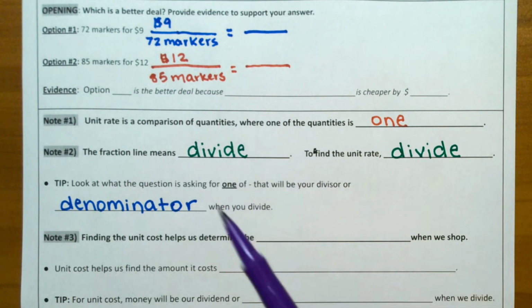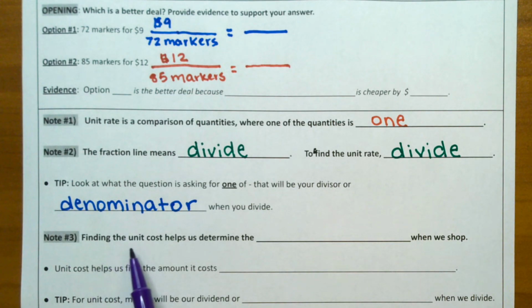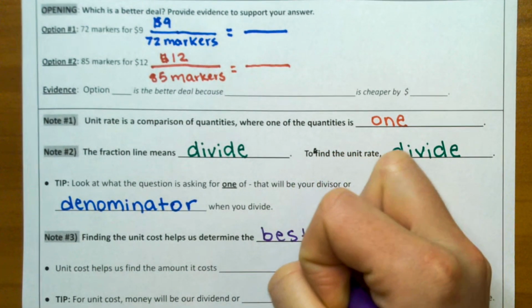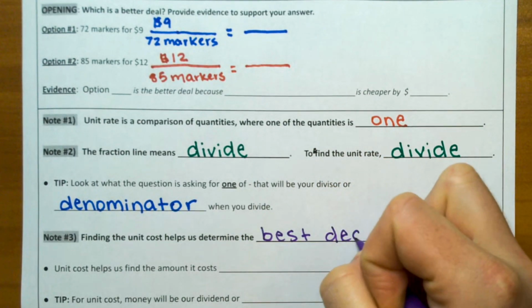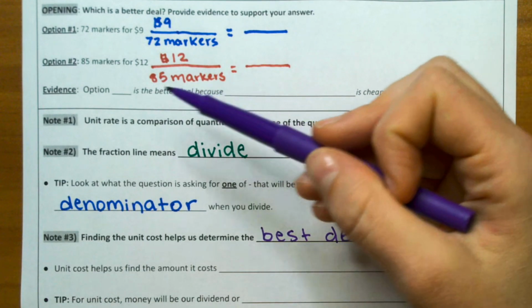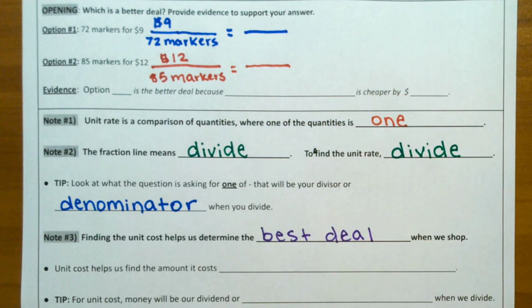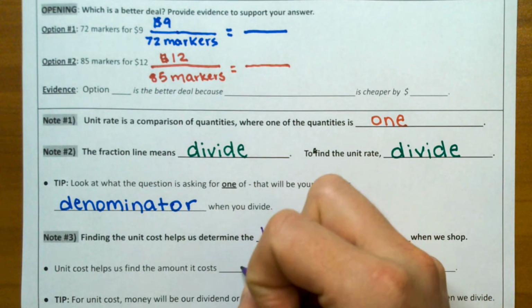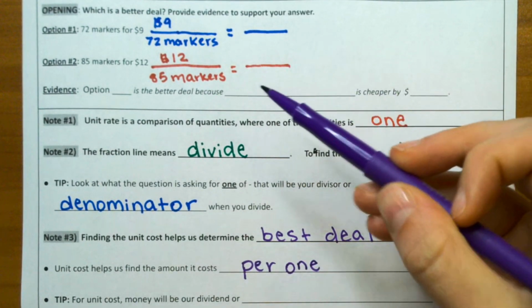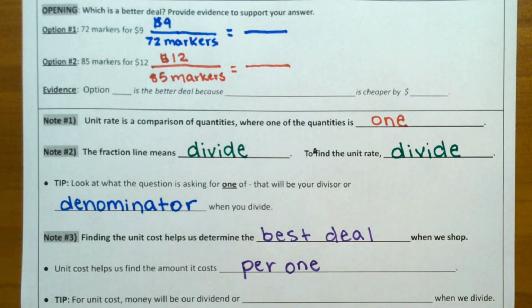So before we finish off this problem, I want to finish off our notes. Finding the unit cost helps us determine the best deal when we shop. And that's what we're doing up here. We're determining, is option 1 or option 2 the best deal? Unit cost helps us find out the amount it costs per one, and in the example up here, per one marker.